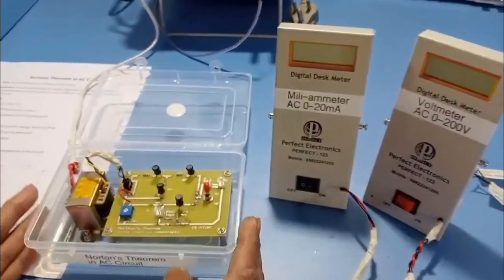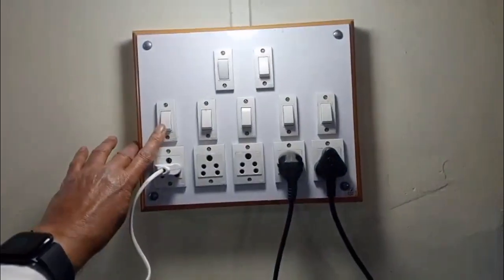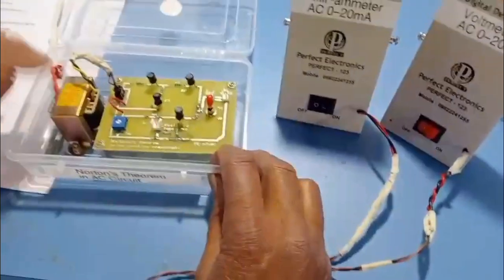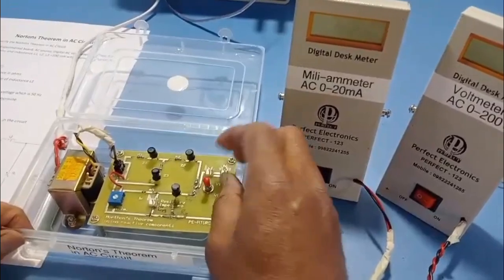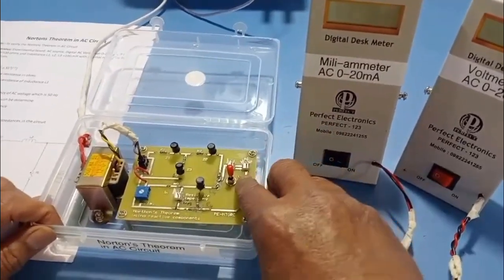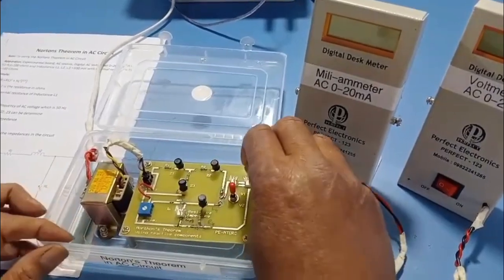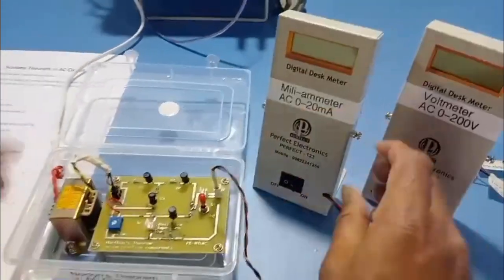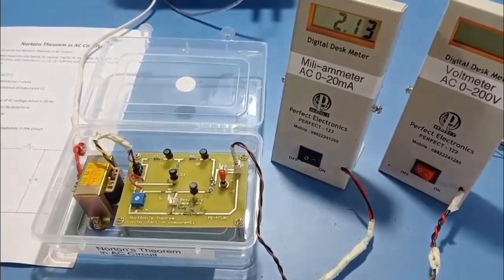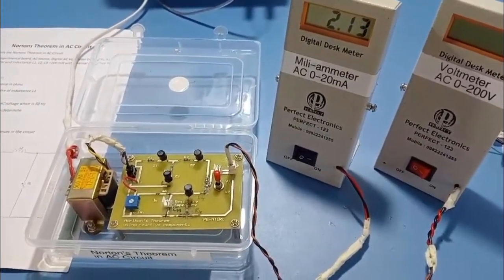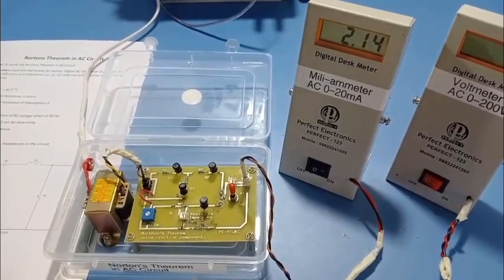We shall see the working of Norton's theorem in AC circuit. I am switching on AC 230 volt for the step down transformer. AC 12 volt goes to the board. Now I am switching this toggle switch towards the voltage V1, and I am connecting the AC current meter at the output socket, and I am switching on the current meter. See, this current is 2.1 milliampere, that is the short circuit current. It is also called as Norton current.